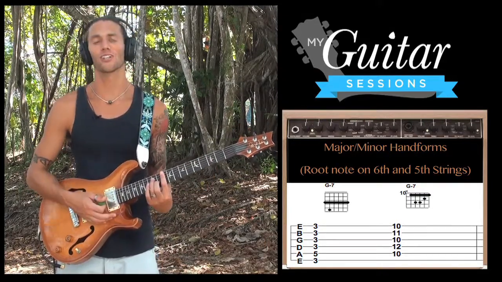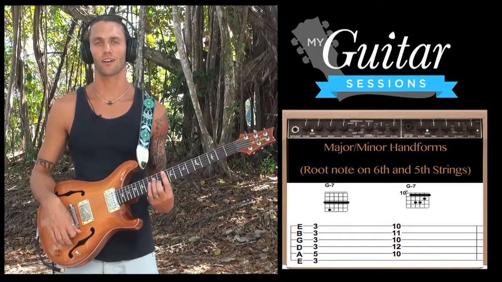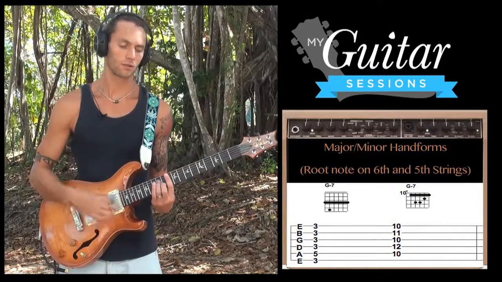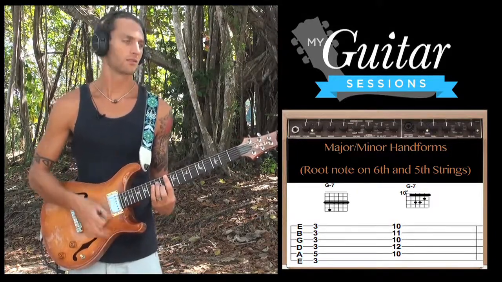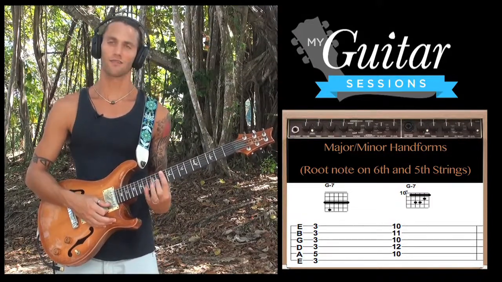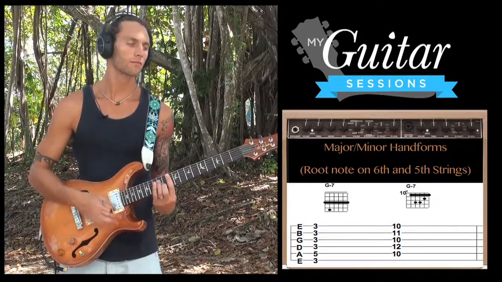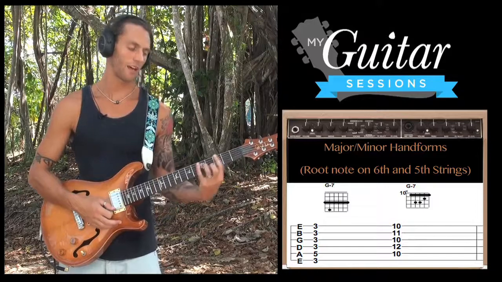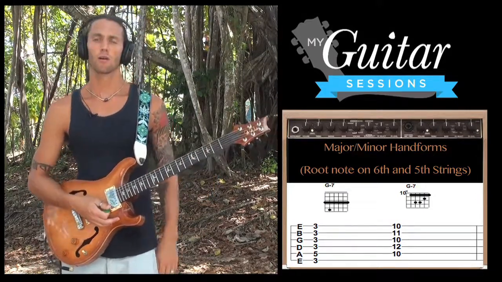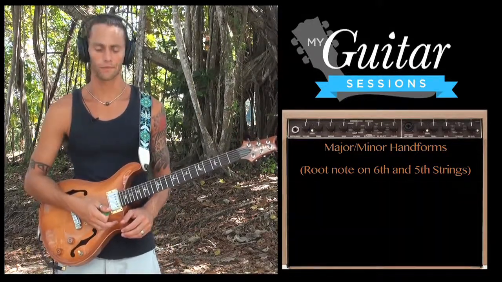And actually on the note G here, if we played a minor 7, this is that Doobie Brothers, I call it the Doobie Brothers chord because you got the right, and it's just hammering on the 2nd and 3rd finger and keeping that bar there on the 10th fret. And that works anywhere. So anyway, those are the major minor hand forms when your root note is on the 6th or 5th string.